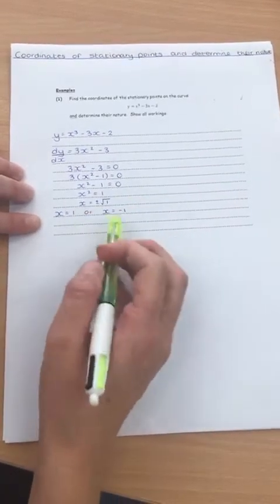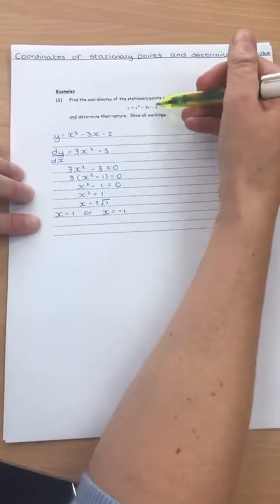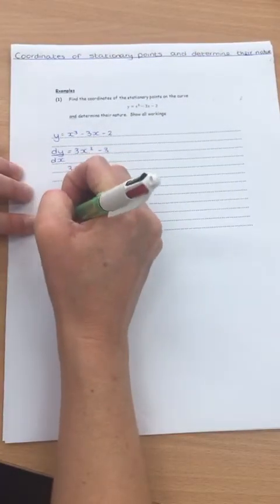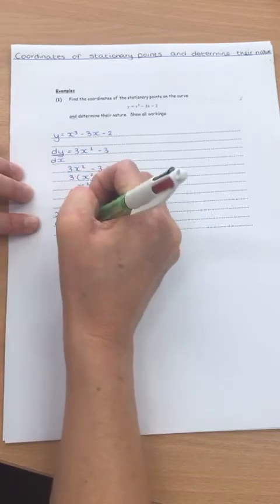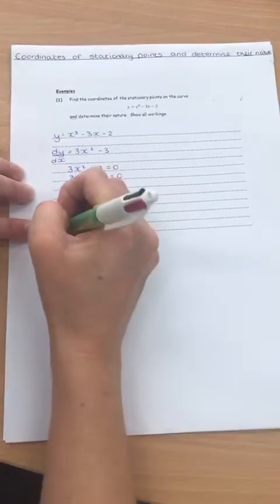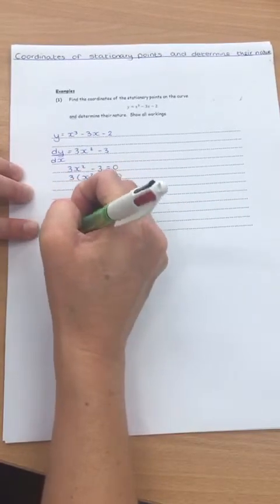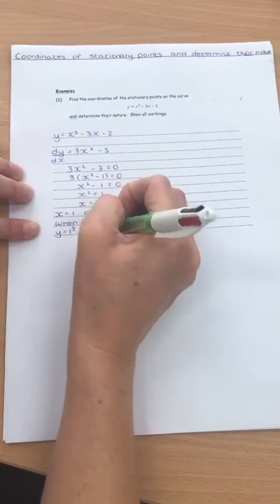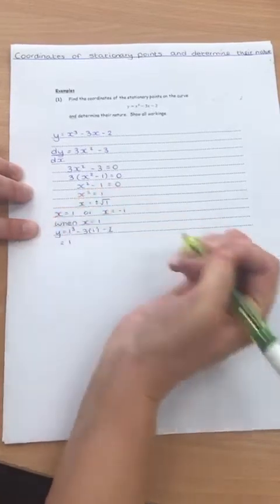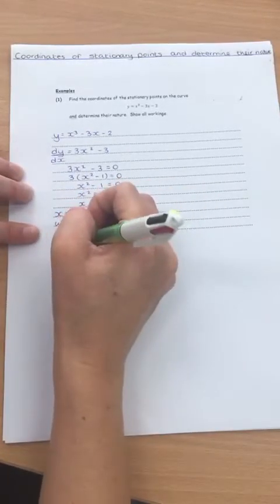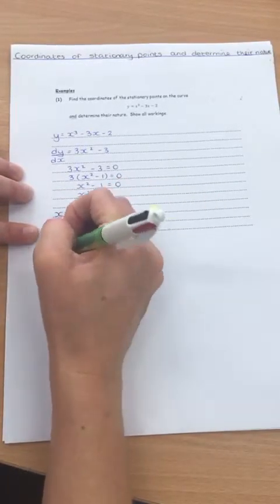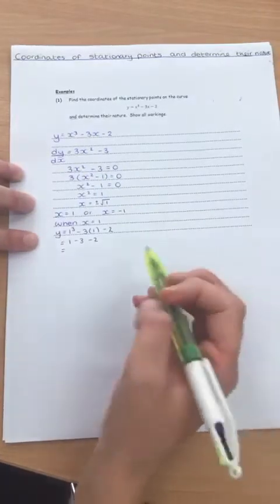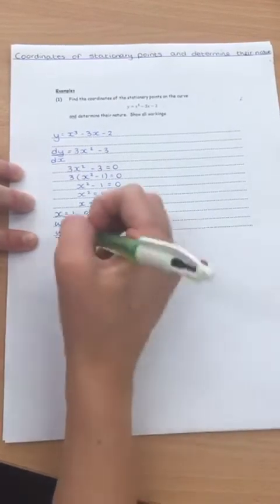At this point, I take each value of x one at a time, substitute them back into the original equation to find the value of y. So when x is equal to 1, y is 1 cubed minus 3 times 1 minus 2. So 1 cubed is 1, minus 3 minus 2, which gives me a value of minus 4.